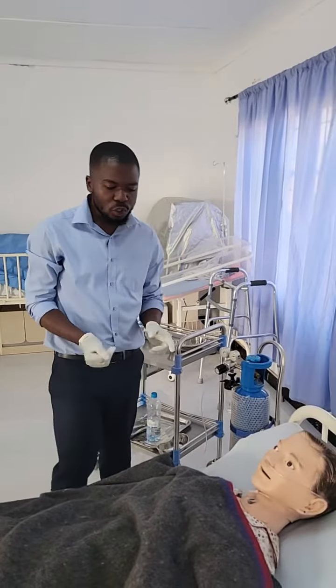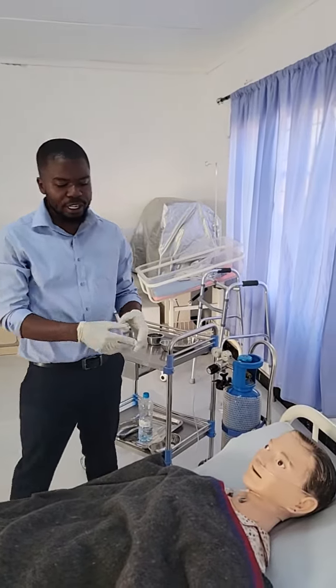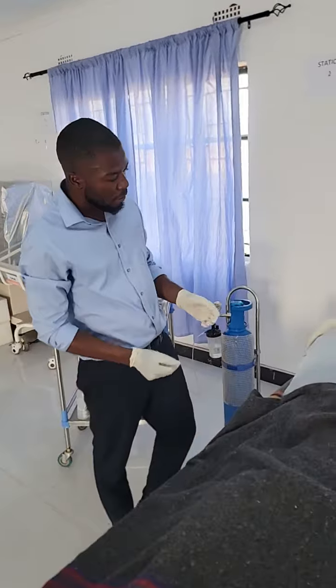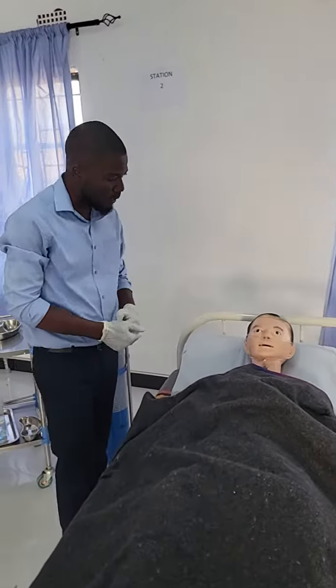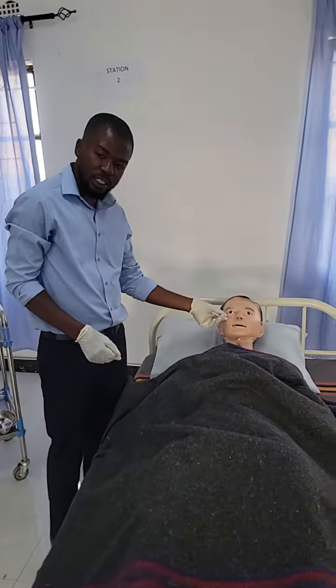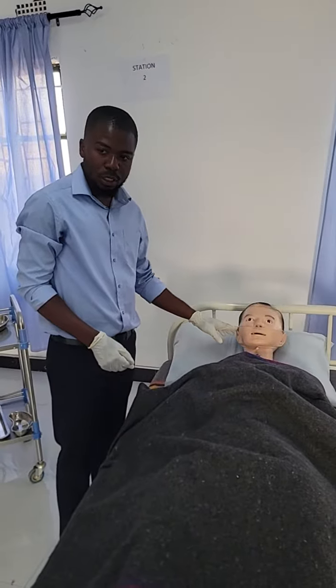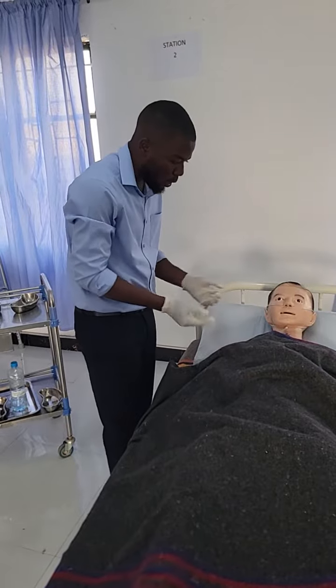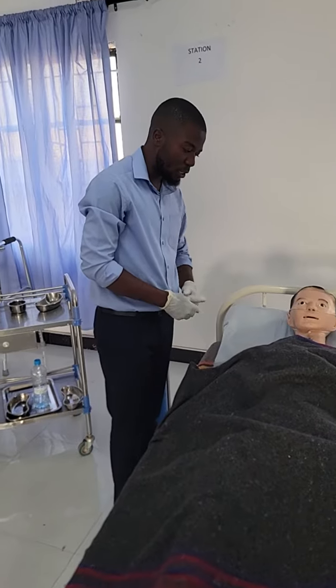The next thing you do is to give IEC. You finish all the procedures by giving IEC. So you say, thank you for allowing me to do this procedure. Make sure you don't disconnect the nasal prongs, because once you disconnect, you are going to have difficulties in breathing. If you find difficulty to breathe, you can simply call upon me and I'll be able to assist you.